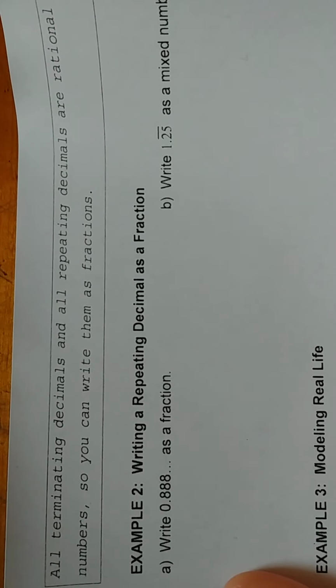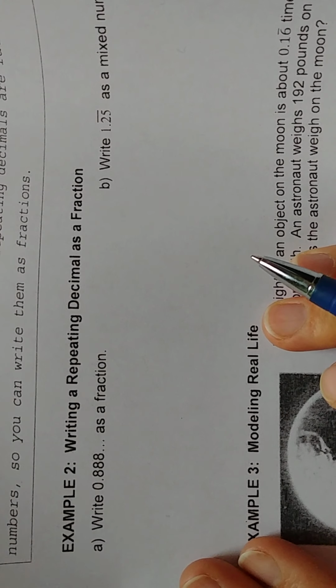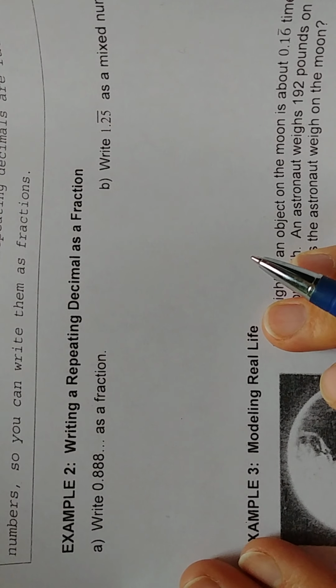This is part 2 of the 7-4 video notes. The first part showed some of the vocab in example 1, and this is going to have examples 2 and 3 from the 7-4 notes.